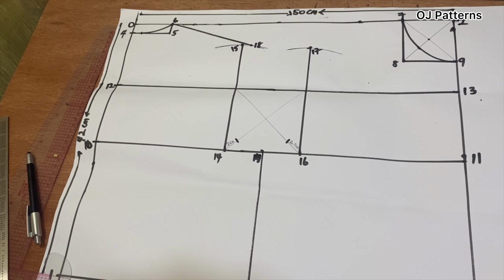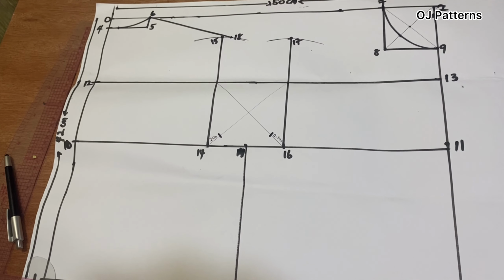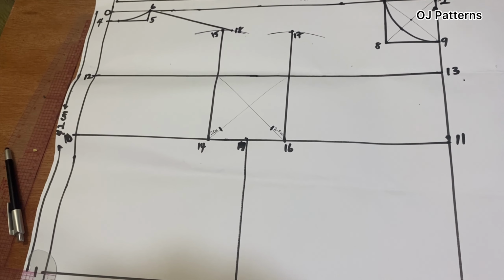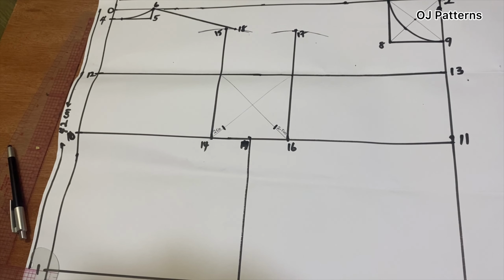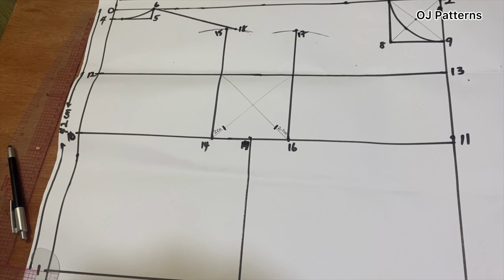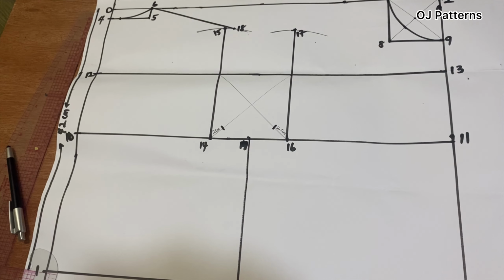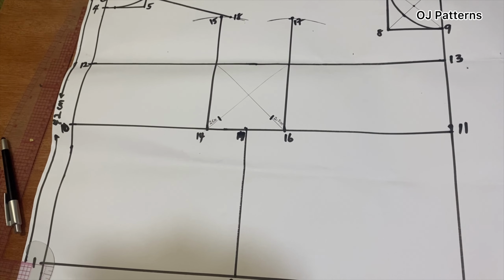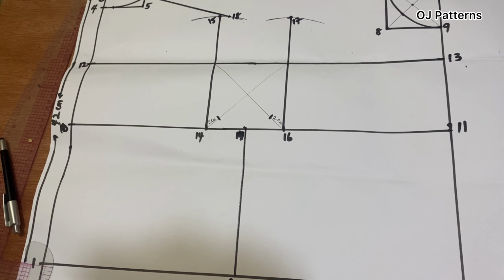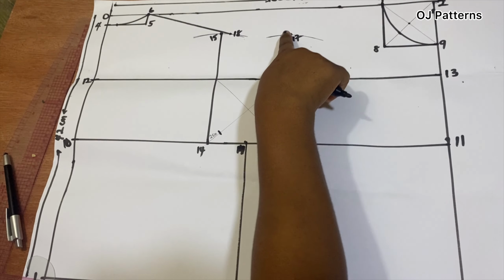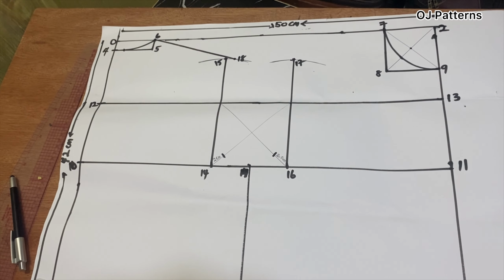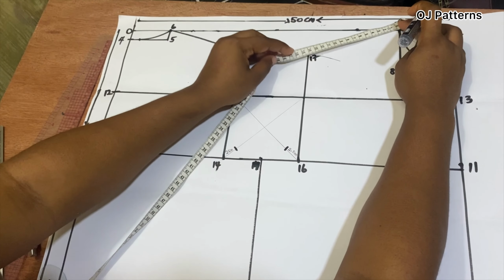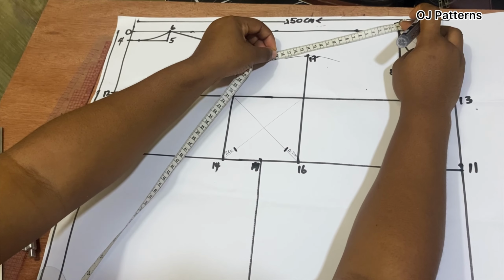Next, you have to join the shoulder from 13. You have to join the shoulder measurement. Shoulder measurement is 13 cm, and the dart for the front is 6 cm. So you do 13 plus 6. 13 cm for shoulder, 6 cm for dart. 13 plus 6 is 19 cm. So that's what we're using. So measure 19 from 7 to touch the arc.